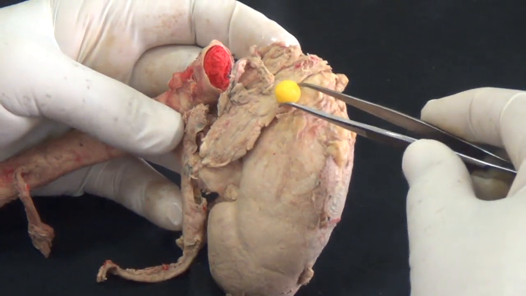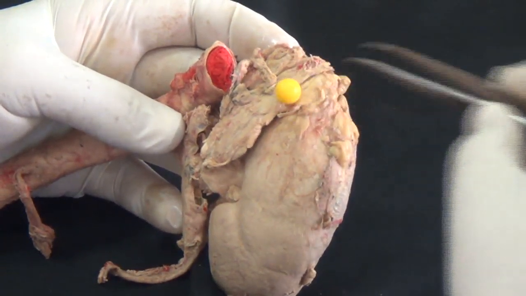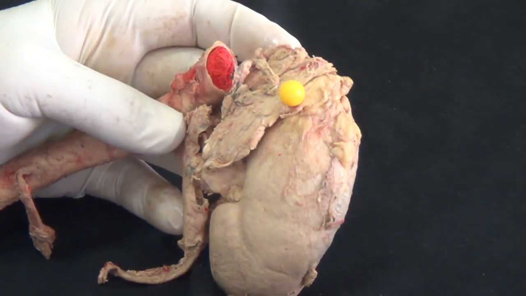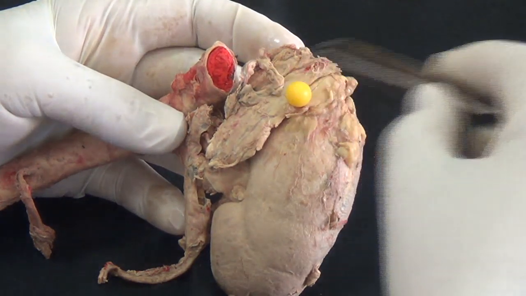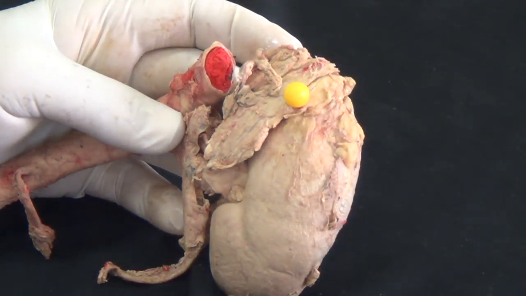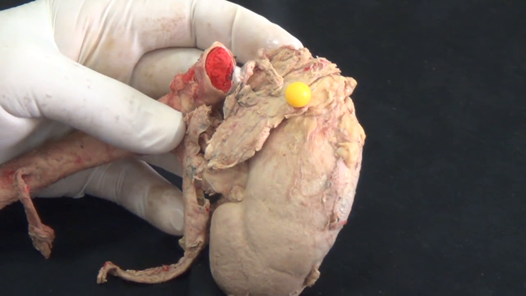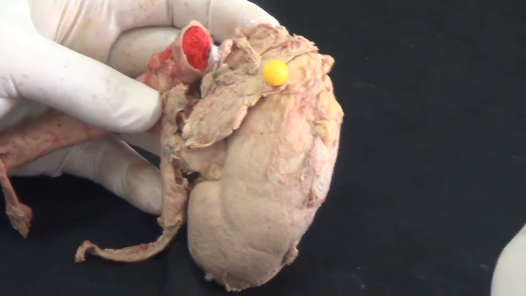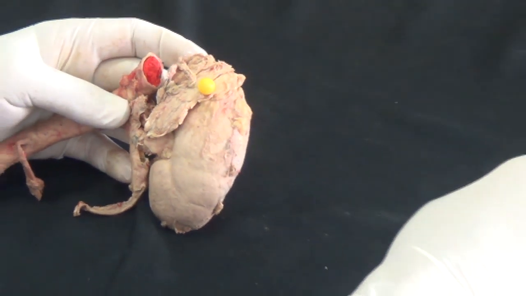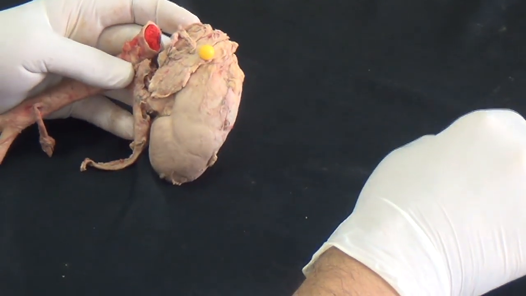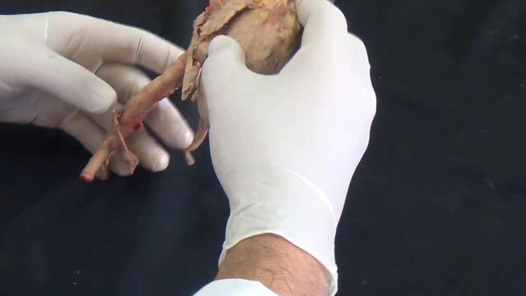If I mark the suprarenal gland like that one, I have to identify a side. Don't say suprarenal gland. No, you have to say left suprarenal gland. Left has half of the mark, and the suprarenal gland has the other half of the mark.